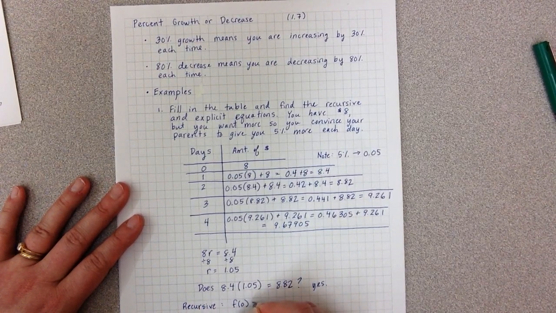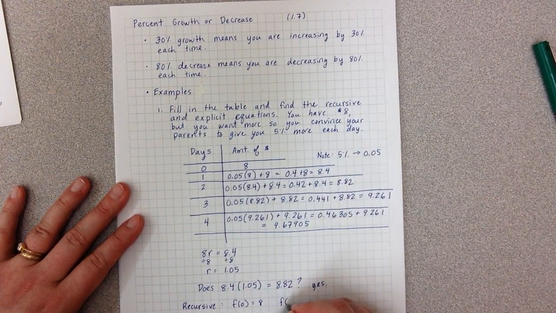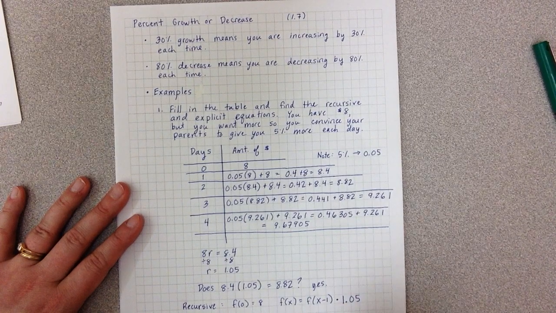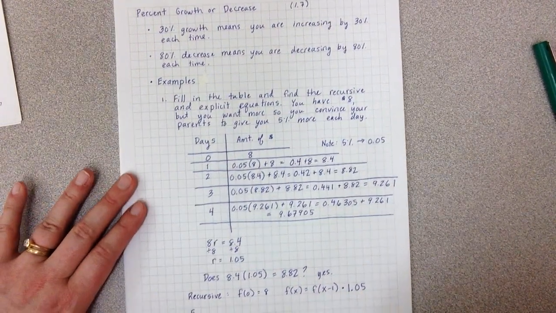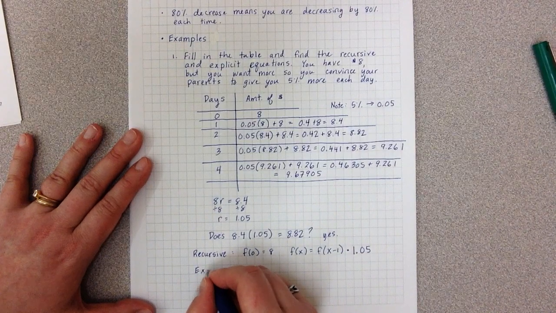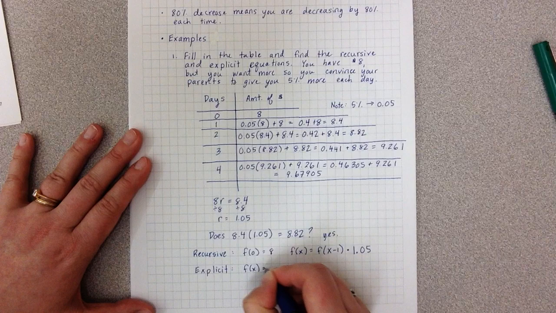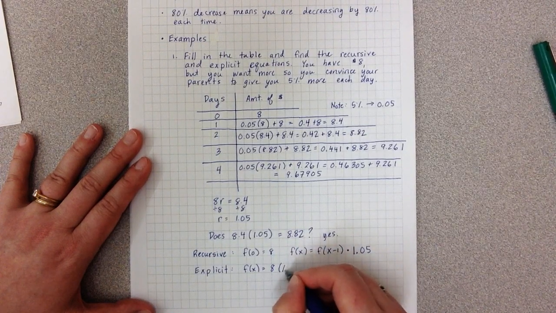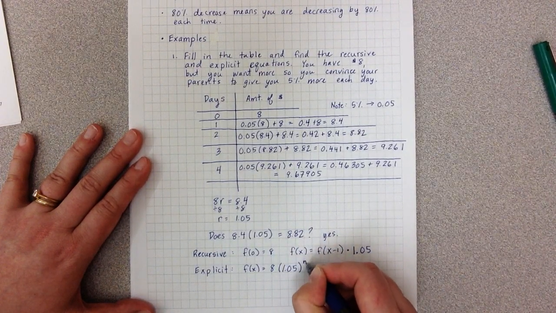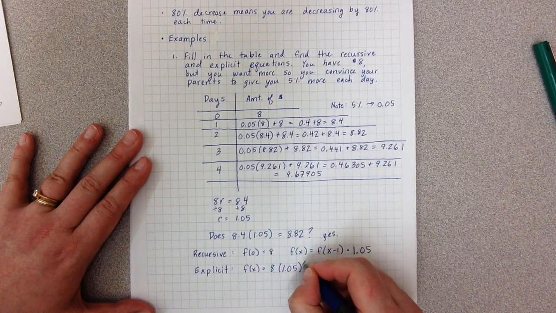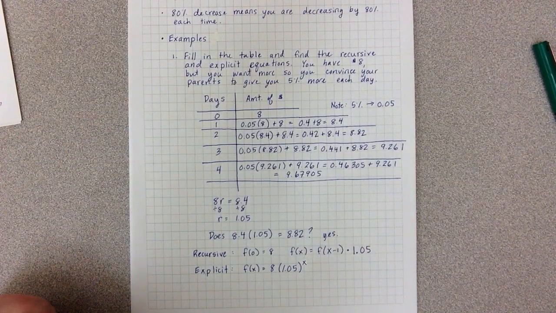I start on day 0 having 8. Every additional day, I multiply by 1.05. For my explicit, I start with 8, and I multiply each day, so that should be times 1.05. And multiplying over and over again means I have an exponential equation.